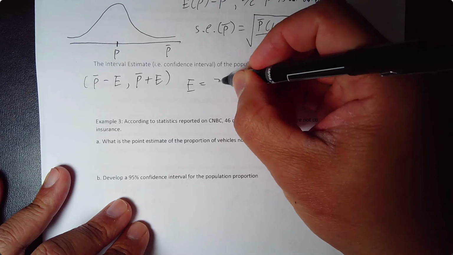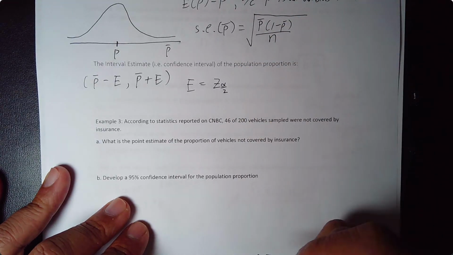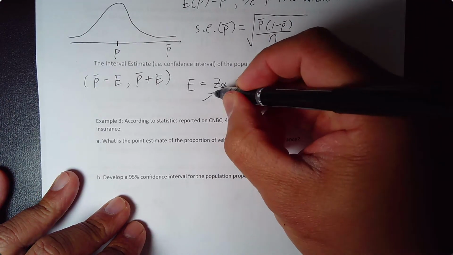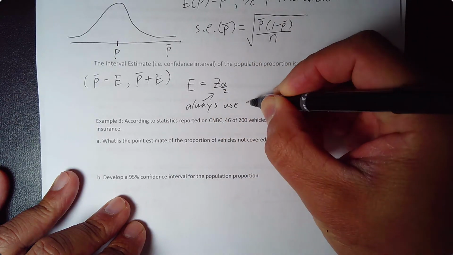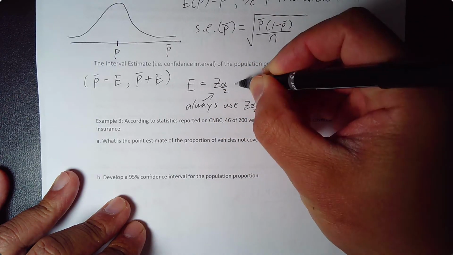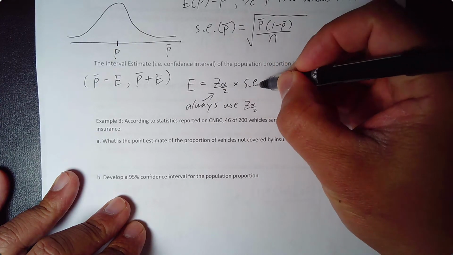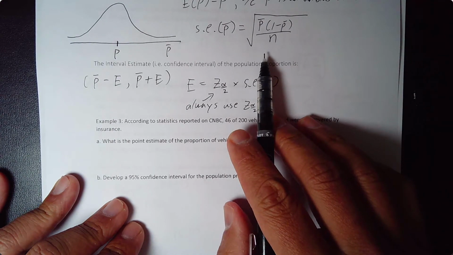With a population proportion, we always use z only. So it's the z critical value times the standard error of p bar, and that standard error is just the formula over there.